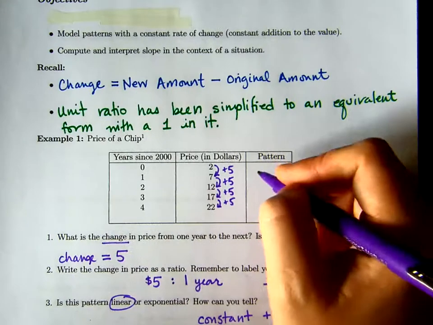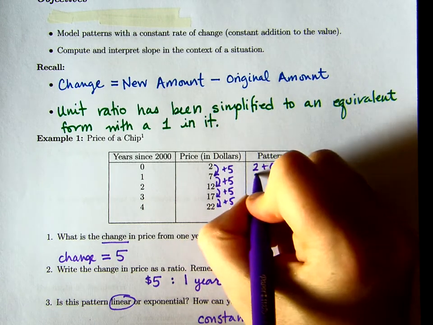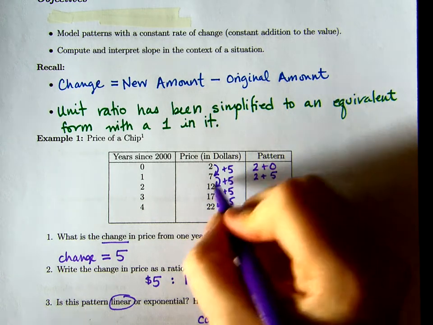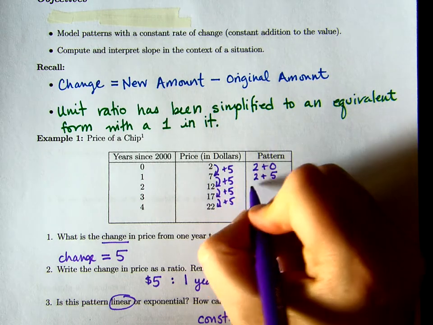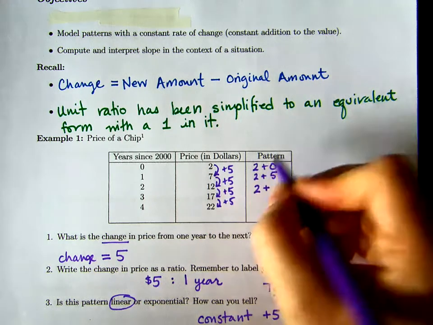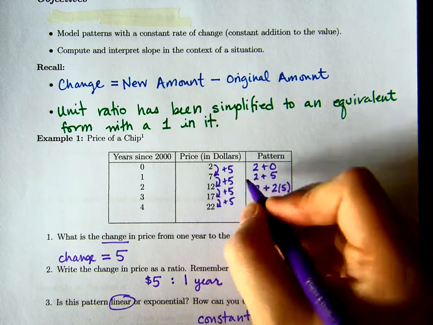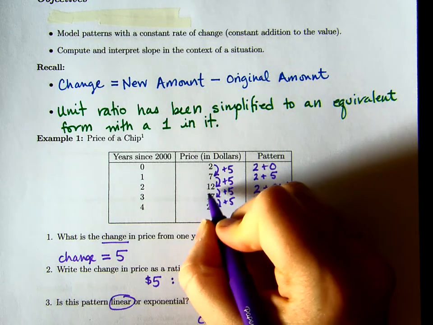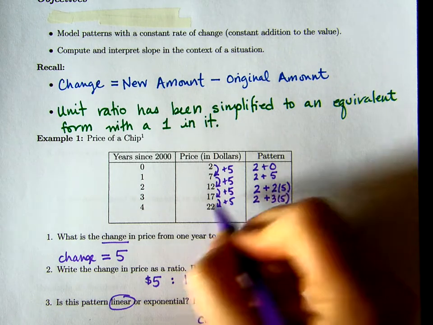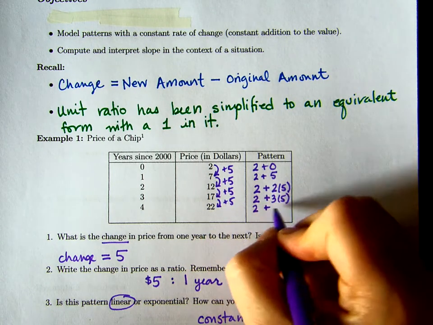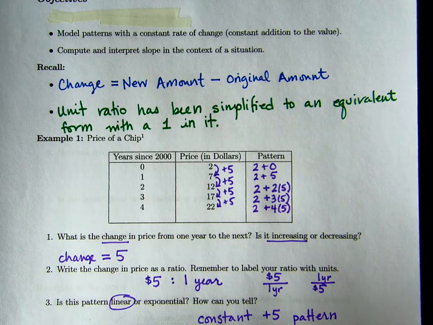Okay, and I vaguely remember that we had filled this in and said this is 2 plus 0. This is 2 plus 5. 12, and by this I mean 7 is 2 plus 5. 12 is 2 plus 2 5s, or 10. And 17 is 2 plus 15, or 2 plus 3 5s. And 22 is 2 plus 20, where 20 is 5 added 4 times.